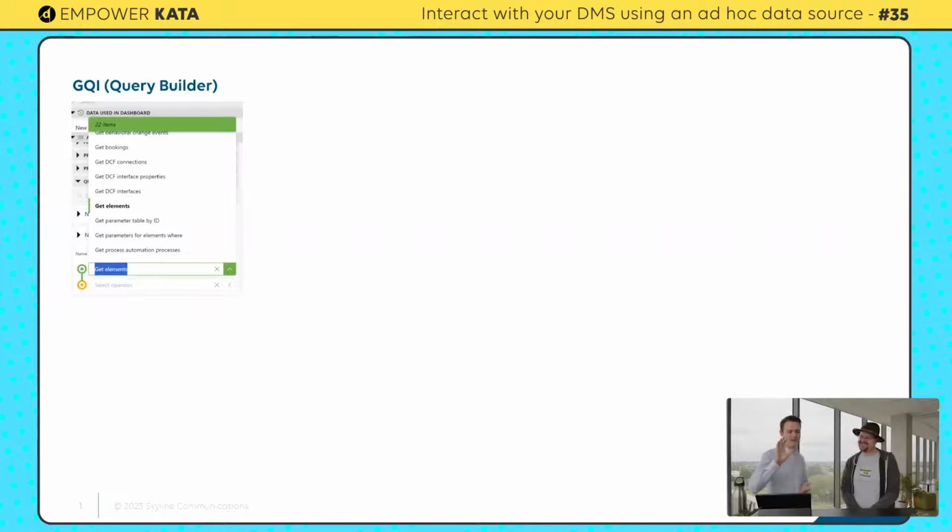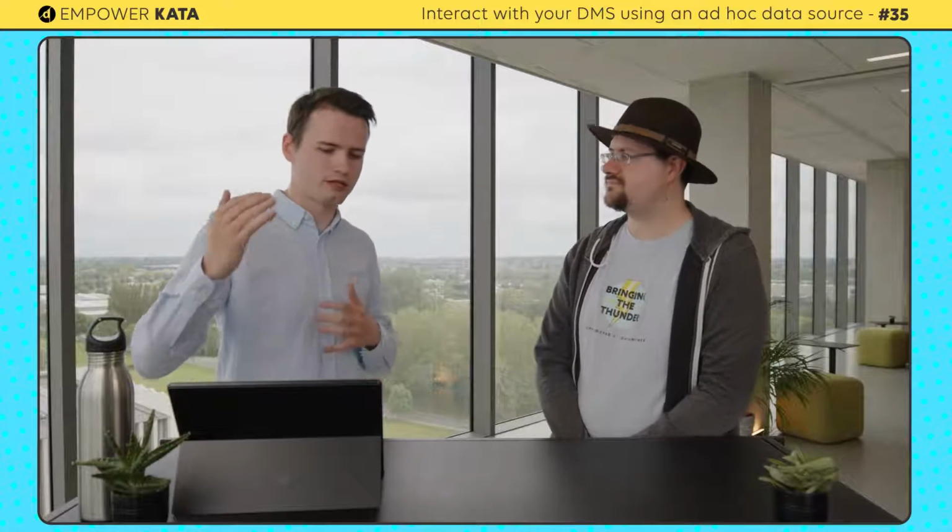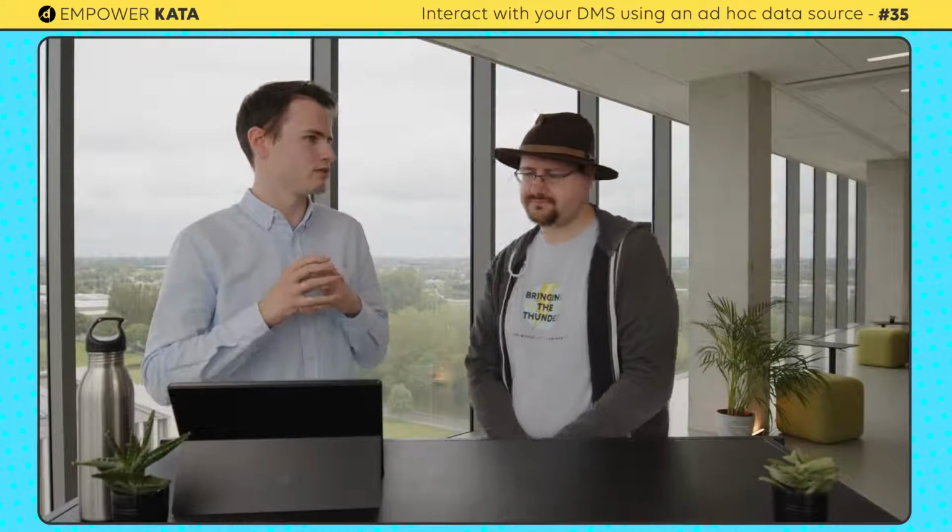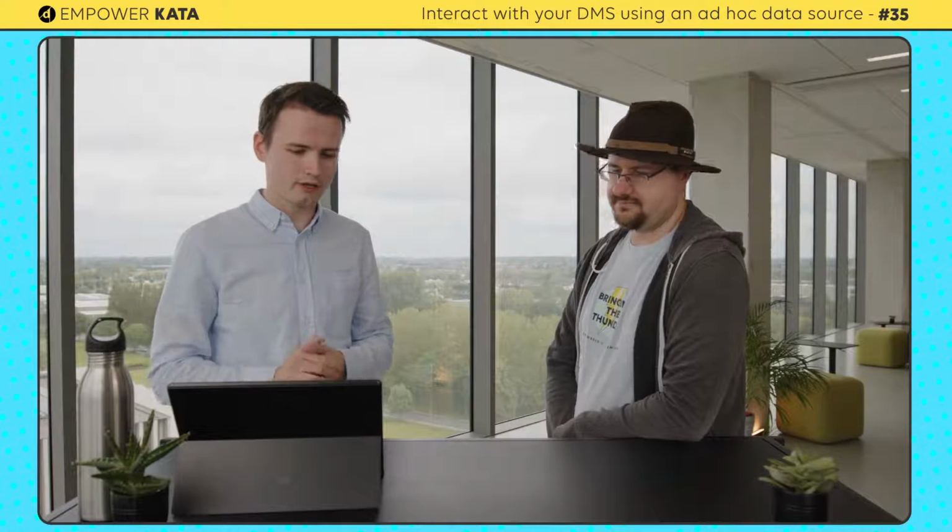Perfect. So we have seen in the past that the query builder exists. It's there to communicate with GQI. You can use it in dashboards and low-code apps. Yes. We have seen that there are many different data sources built in. Think about elements, parameters, interfaces. You can fetch all that data through the query builder interface.